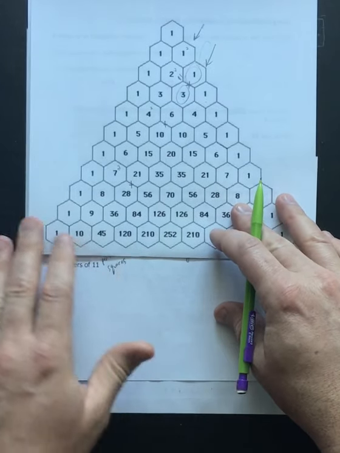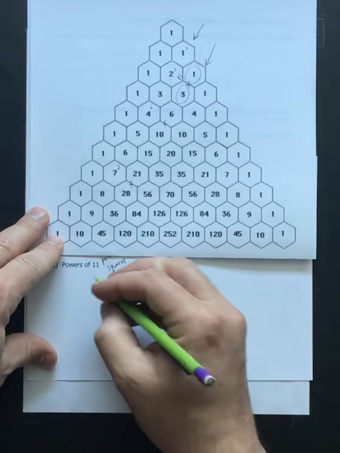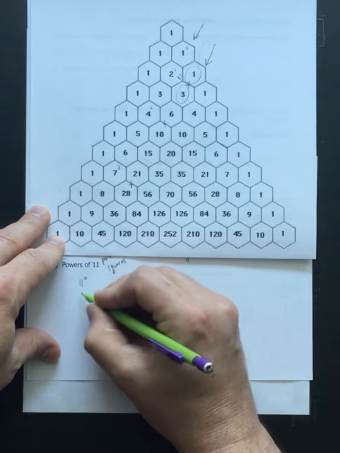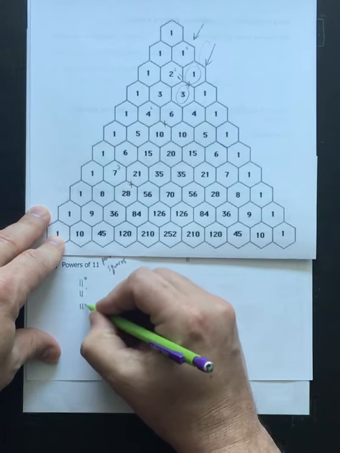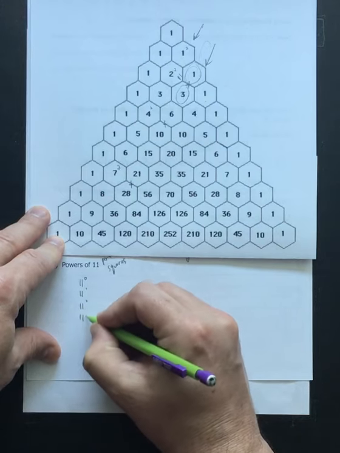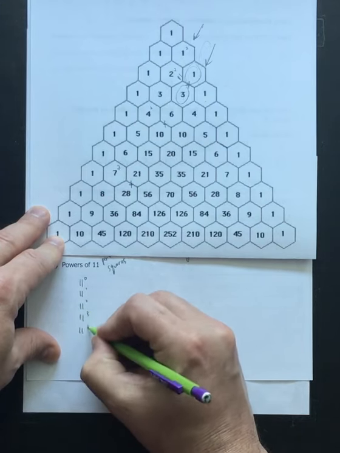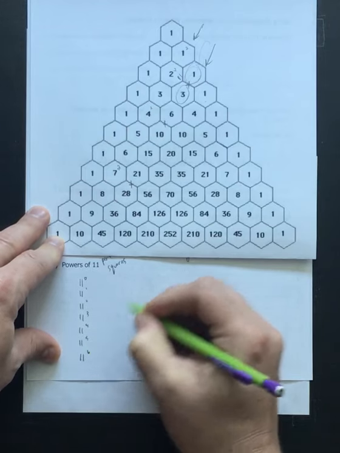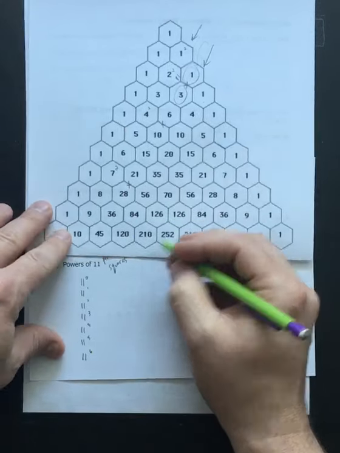All right, powers of 11. This one's actually pretty cool. What it has to do with is 11 to particular powers: 11 to the 0, 11 to the 1, 11 to the 2. And you can go ahead and start figuring those out if you want to. We'll do it in a sec. I want to have it all out here. And it has to do with the rows of Pascal's triangle.